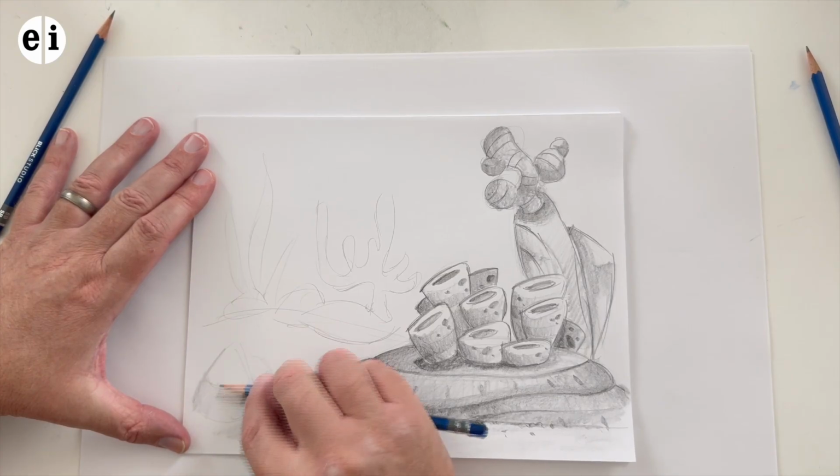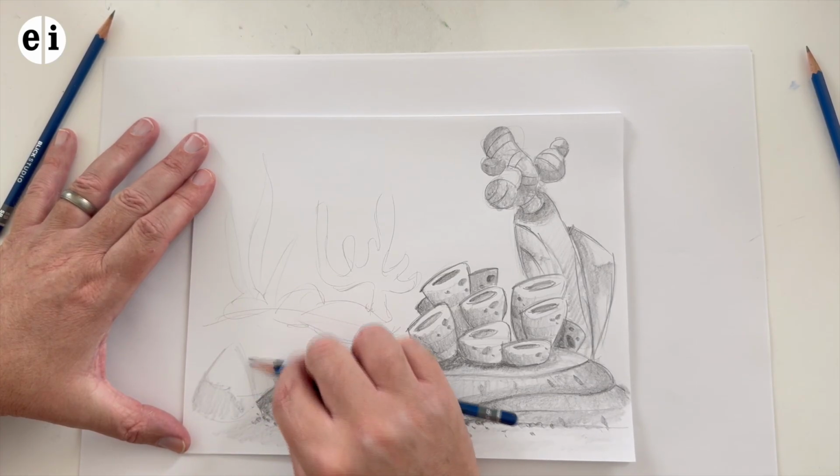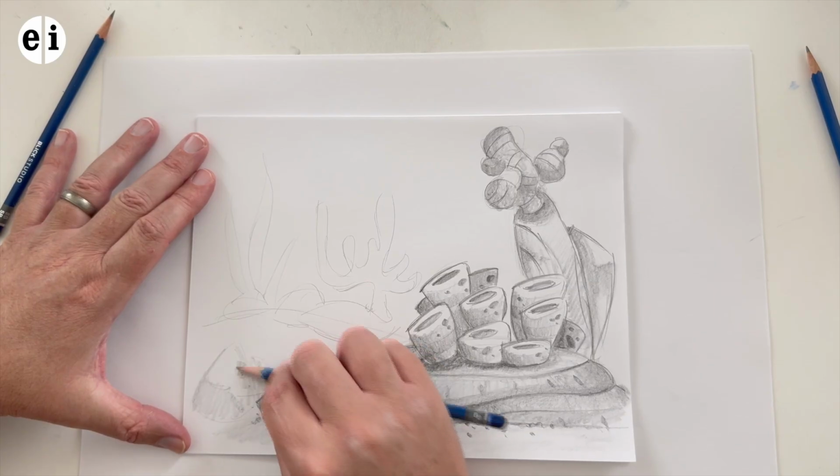Okay, let's get the stone here back to my B again. And I'm going to start off pretty quick right into that shading.